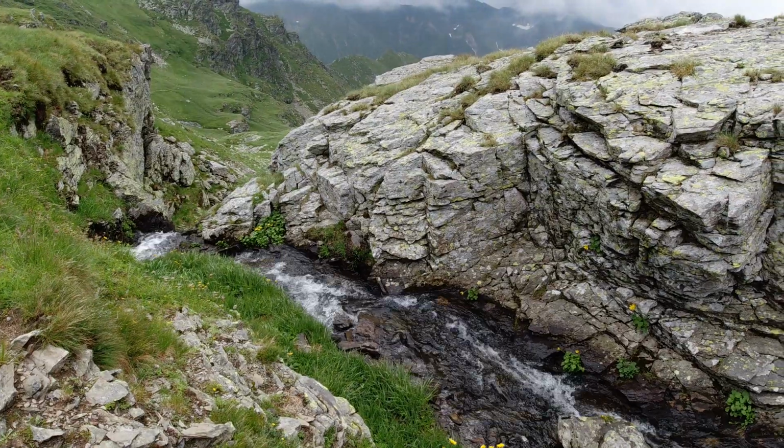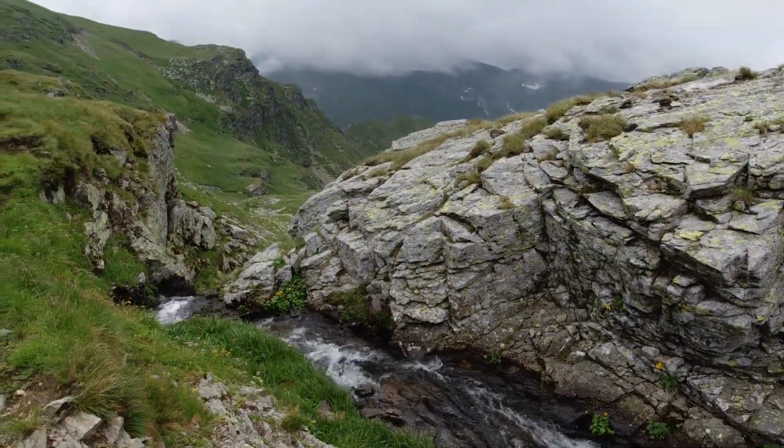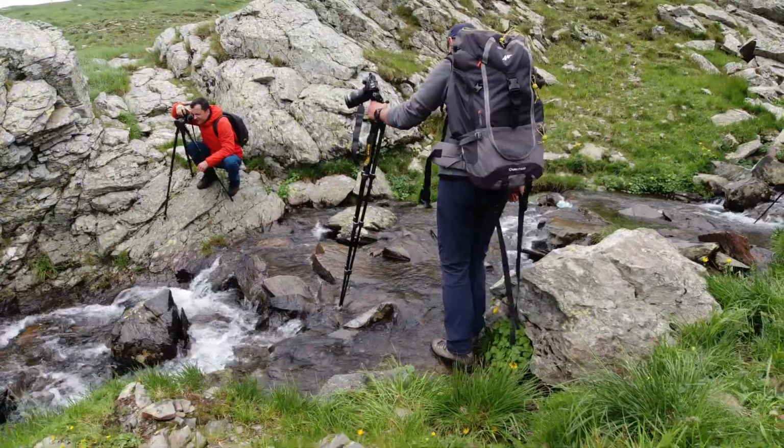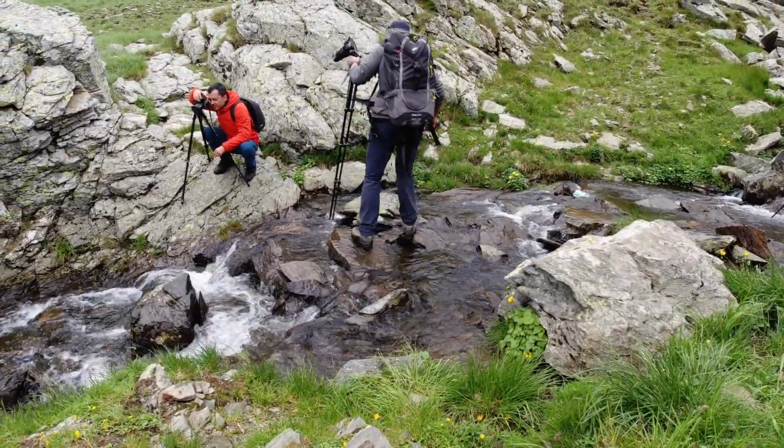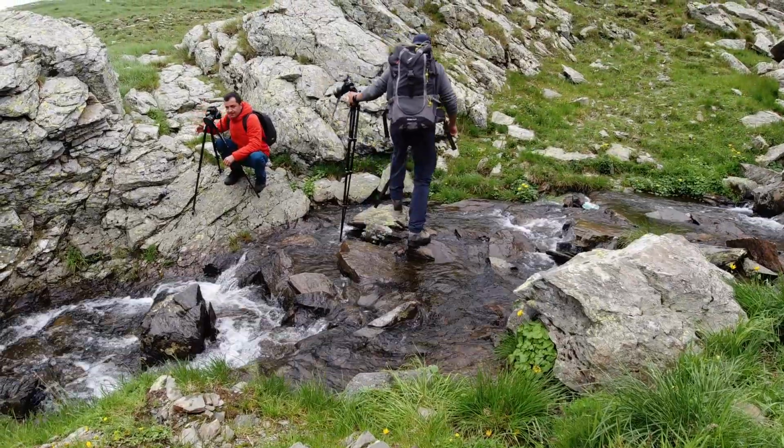I will show you some examples, but first I want to talk about the concept, the principles, how you should think when you're photographing waterfalls and water streams. It's going to be very short, and then I'm going to get to the case studies.